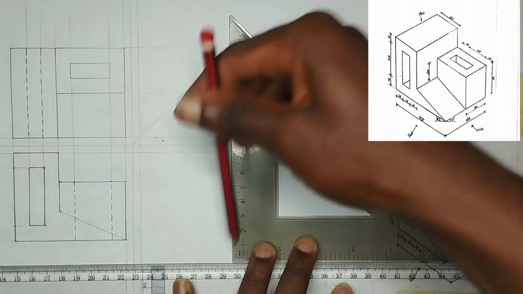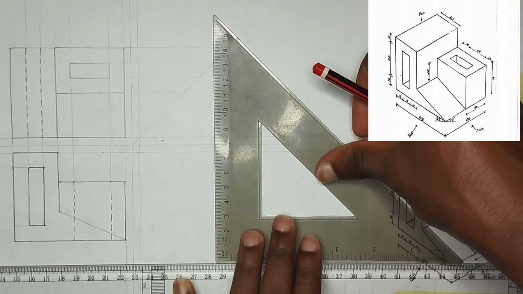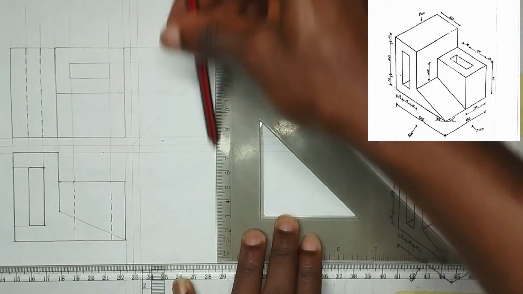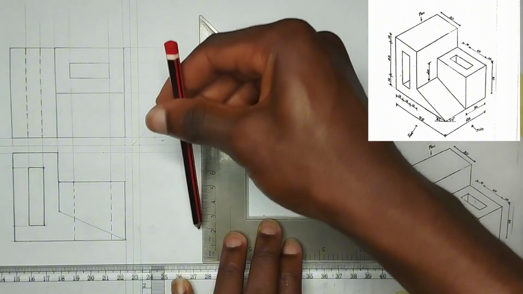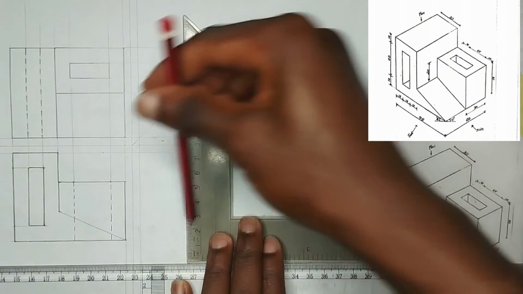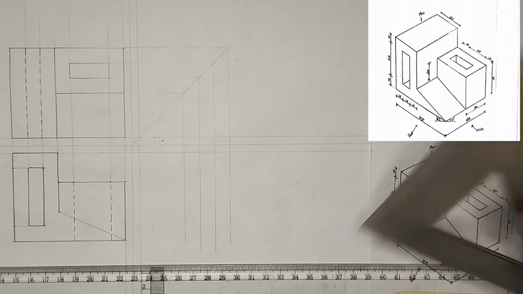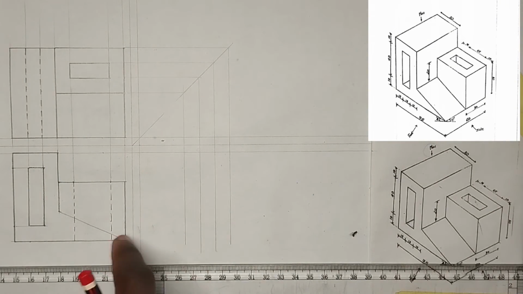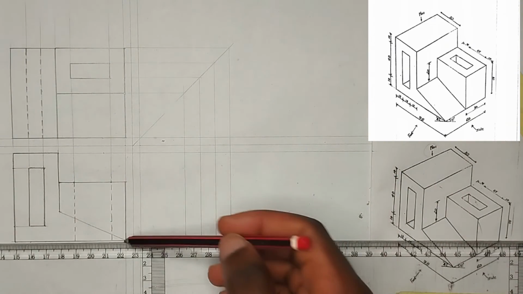Okay, I'm going to project those lines downward like this, in this manner. Now what I'm going to do next is to project from the front view towards this side.